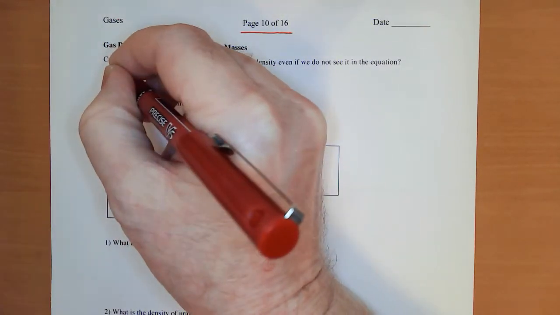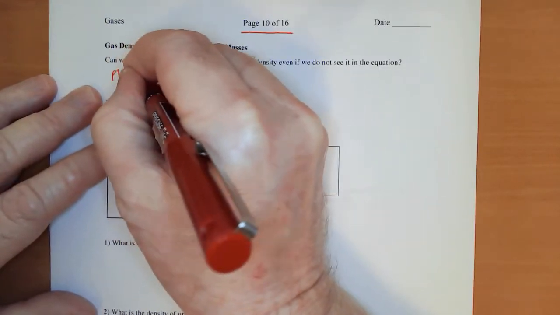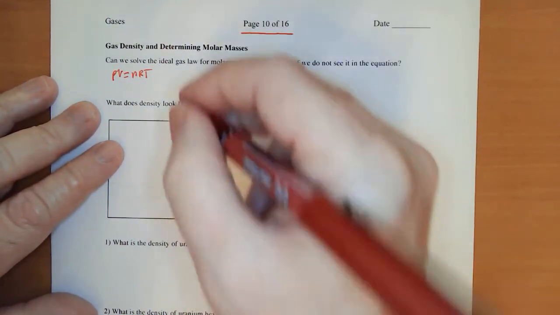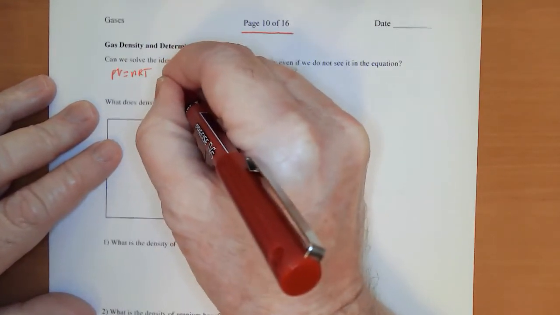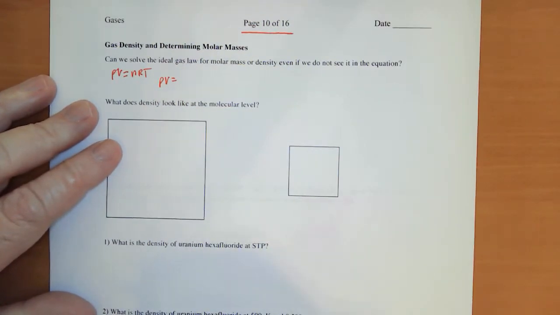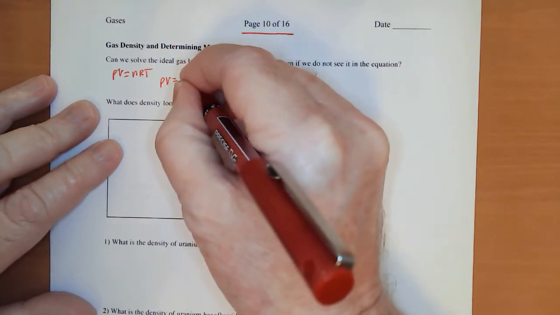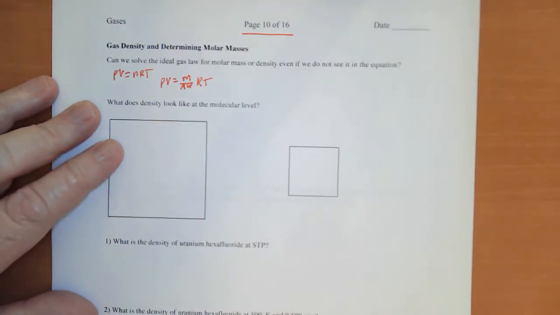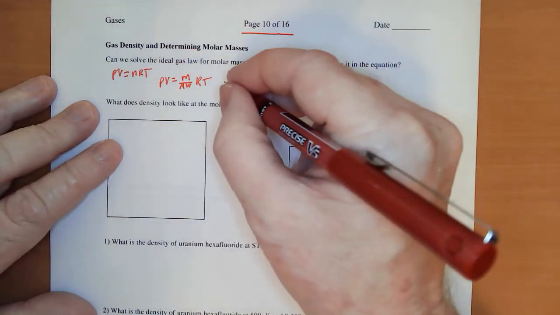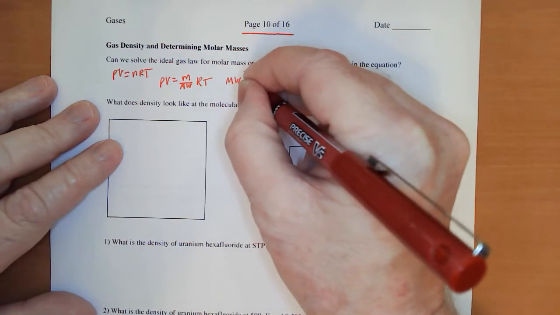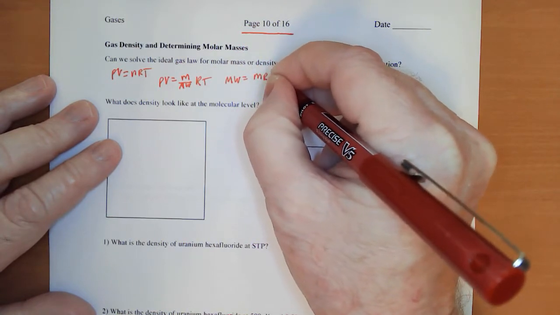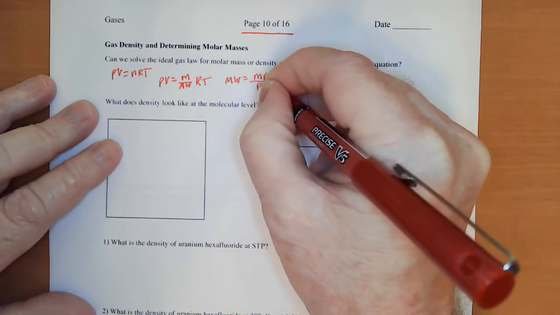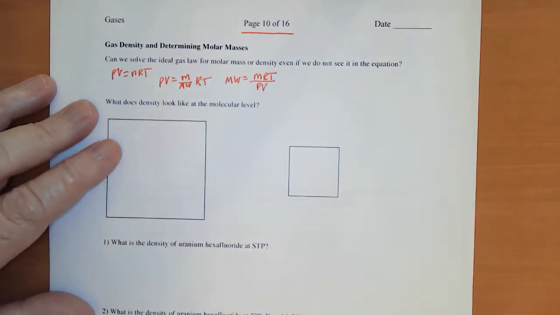PV equals nRT. And we have to acknowledge that moles is actually mass divided by molecular weight, times RT. And we can rearrange that for molecular weight to equal mRT divided by PV. Okay? Now, that's a very convenient formula in laboratory situations.